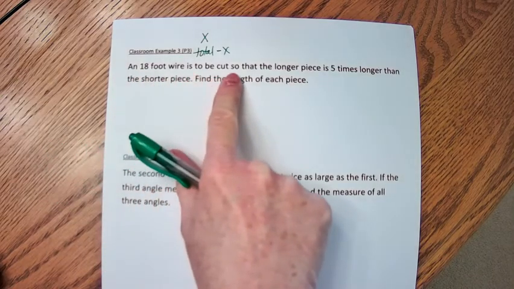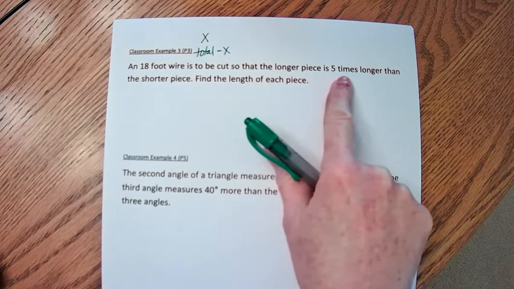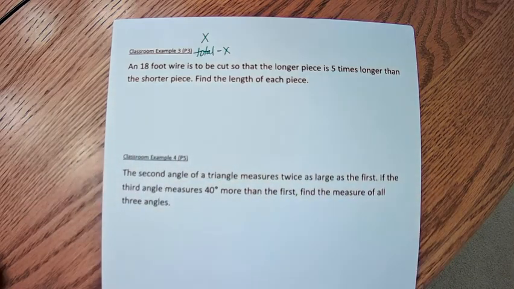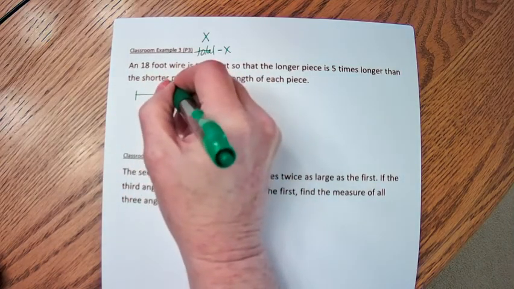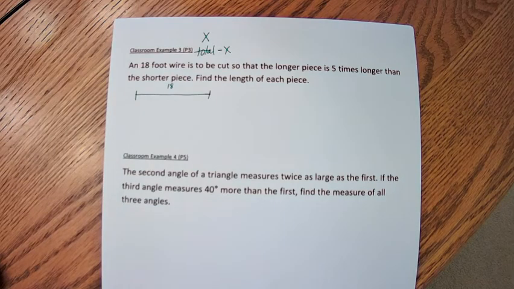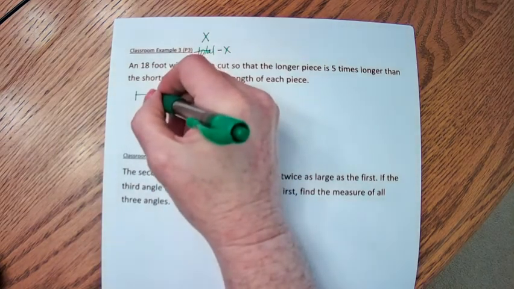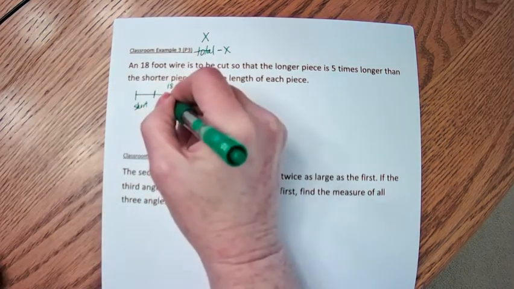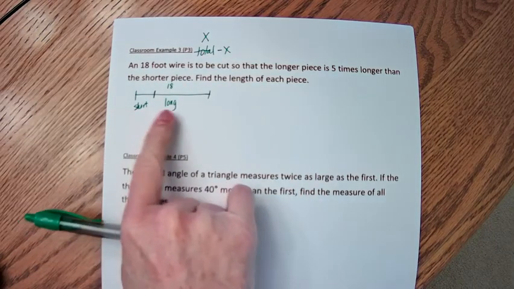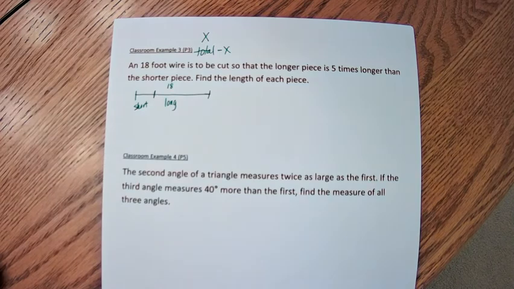An 18-foot wire is cut so that the longer piece is 5 times longer than the shorter piece. They never tell you it's cut into 2 pieces, but you can infer that from the fact that there's a long piece and a short piece. All right, so if we were to kind of draw a picture of that, here's my 18-foot wire. Okay, and here's the short piece. And here's the long piece. So we've got 2 pieces, the short and the long. This plus this is going to equal 18.